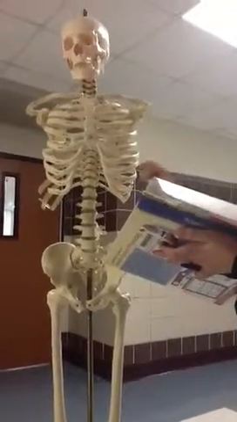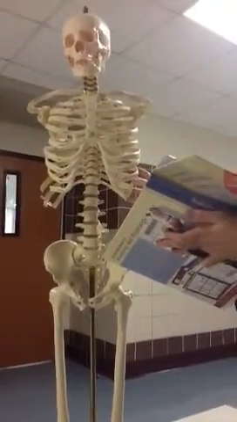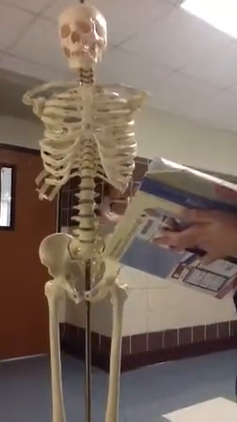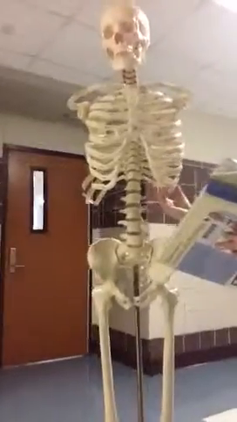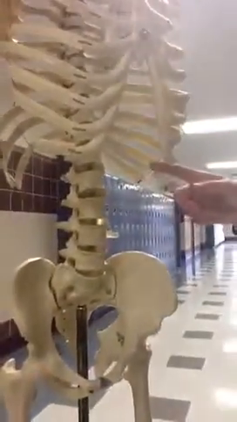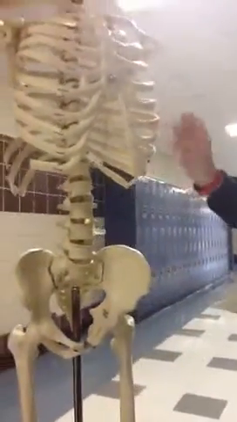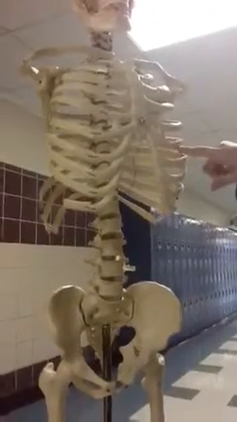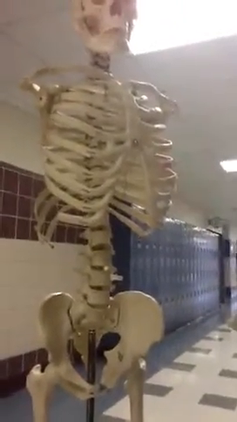Okay, and then you have 5 false ribs, and then of the 5 false ribs, you have 2 floating ribs, and the floating ribs don't connect to any cartilage, they just kind of hang there. And the false ribs are false because they don't actually connect to the sternum, they just connect to the last piece of cartilage on rib number 7.